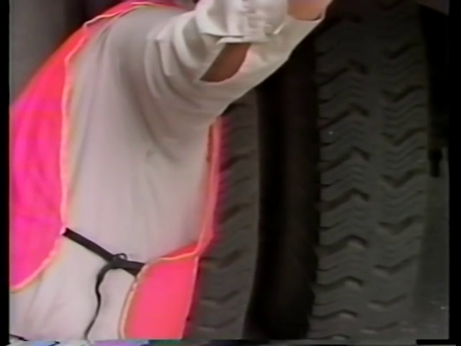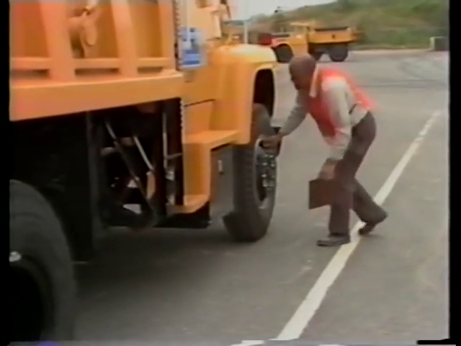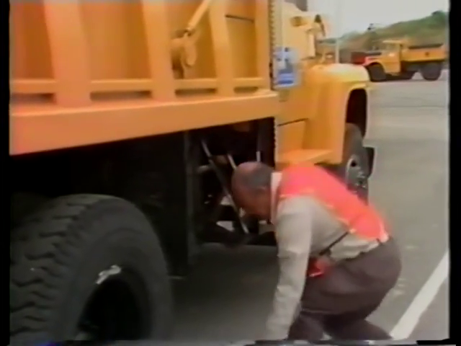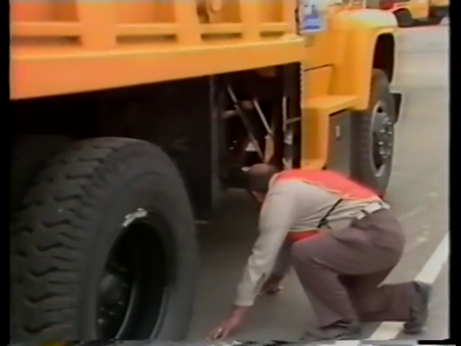The public walks or drives by a work zone almost every day, but it is a disruption to their daily routine. They're on their way to work, school, daycare, the corner store. How would you like a work zone to be set up if you were driving through it?